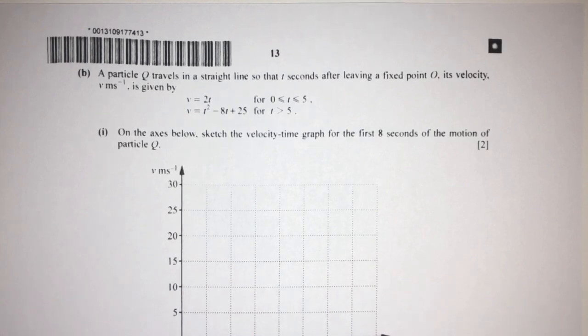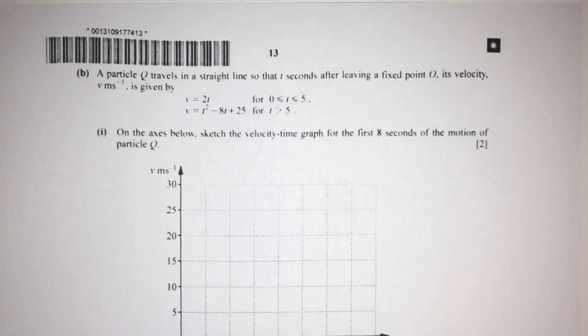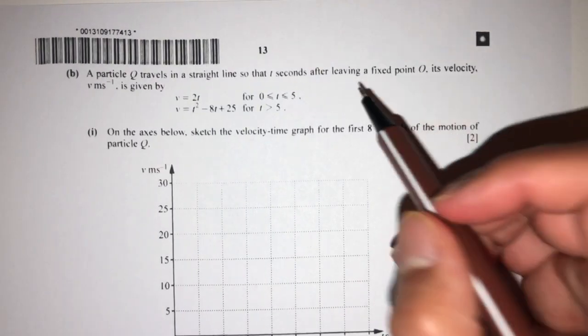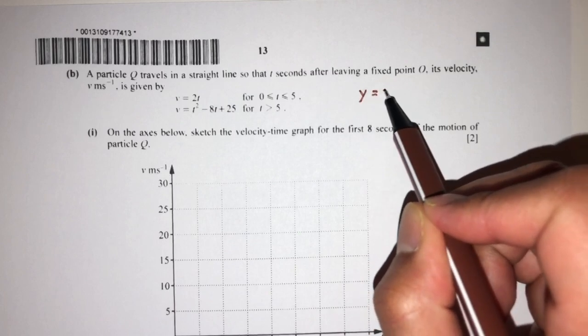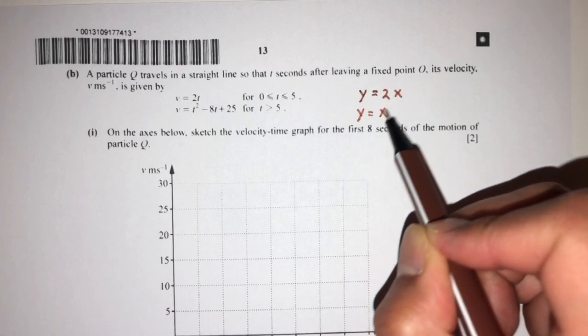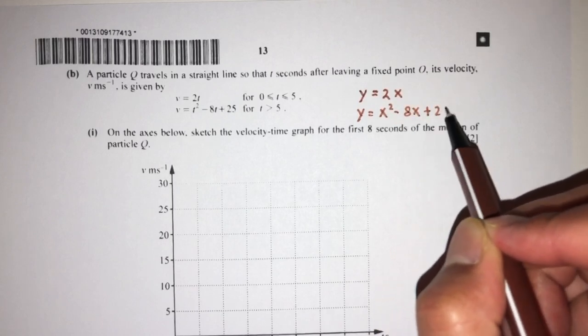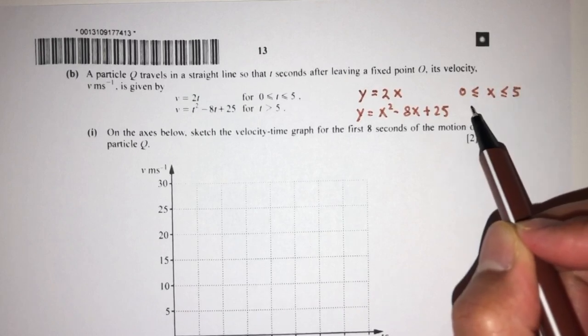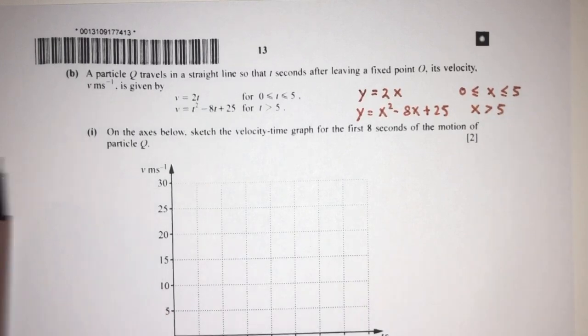A particle Q travels in a straight line so that t seconds after leaving a fixed point O, its v is given by those two equations. So we have two parts for this graph, from 0 to 5 and for t more than 5. Now again, the only confusion here is that we see v and t, but usually it is the same concept we have used many times before. For example, what if I wrote y equal to 2x and y equal to x squared minus 8x plus 25? They are simply curves on the graph. So that's the main idea we have to have for this question.